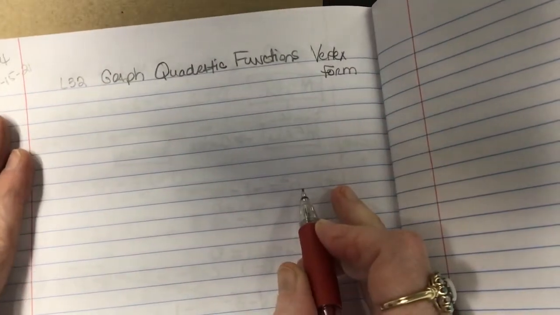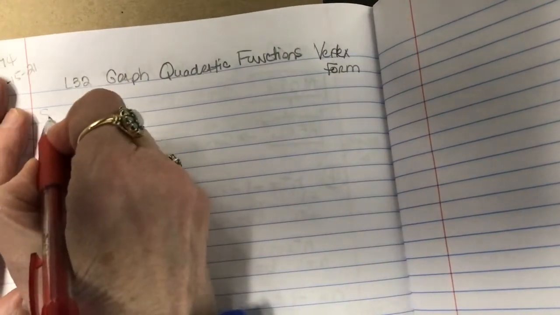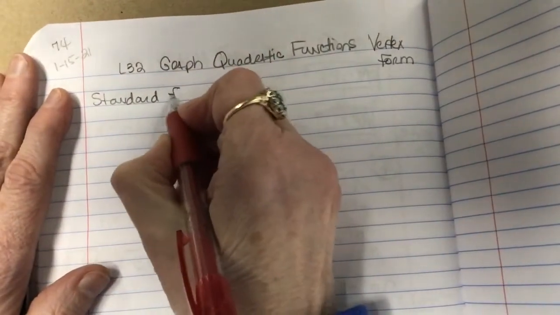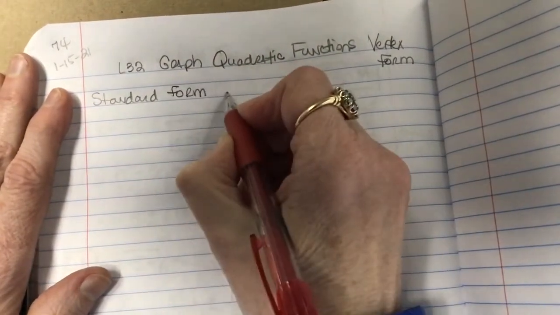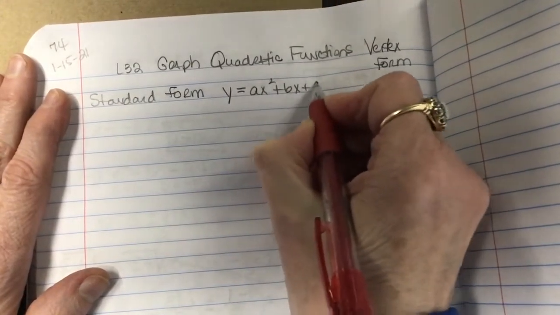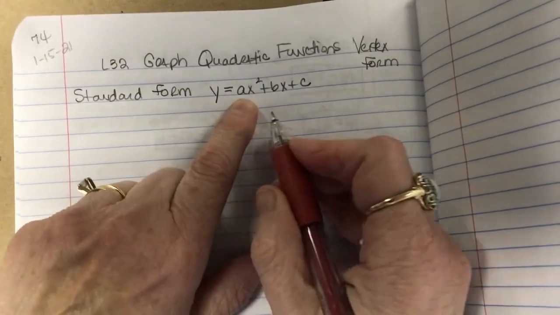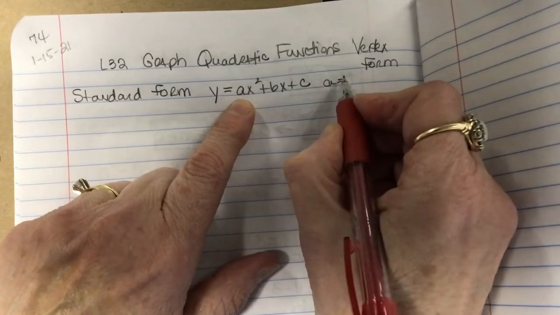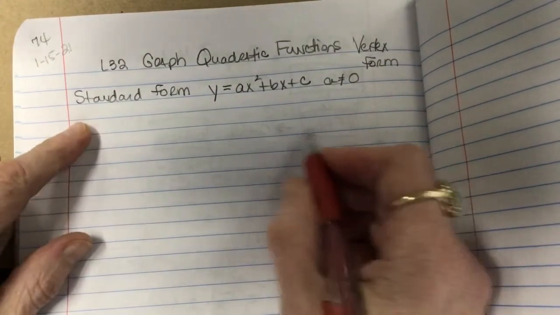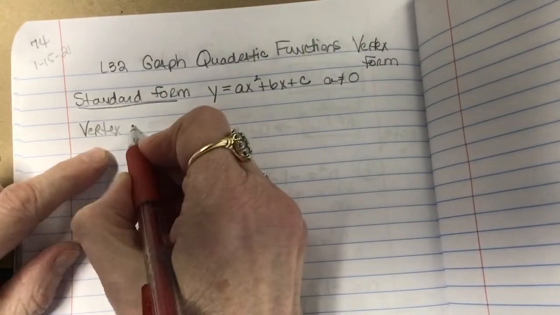Now, vertex form is not going to look like, let me write this for you. Standard form is y equals ax squared plus bx plus c. We've replaced the 0 with y. We've made them ordered pairs, and a can't be 0. We will do those, hopefully we can do them till Wednesday. That's standard form. Vertex form is very almost identical.